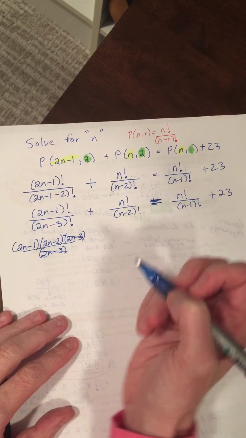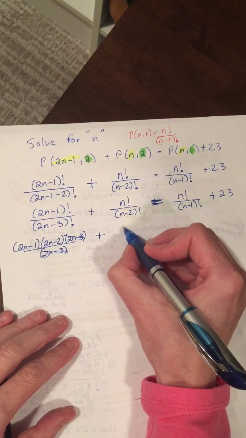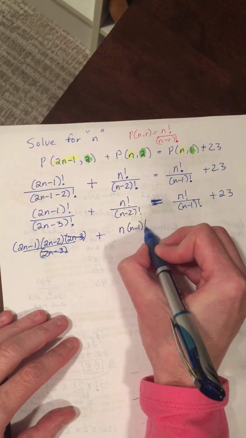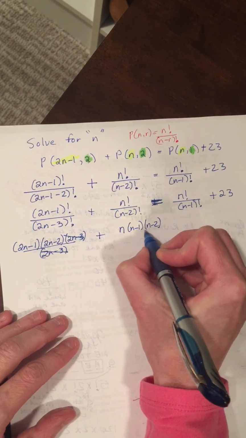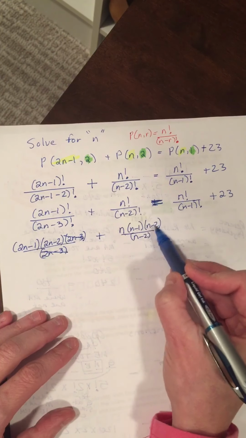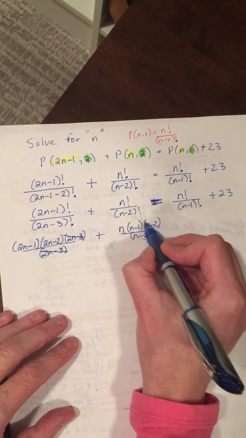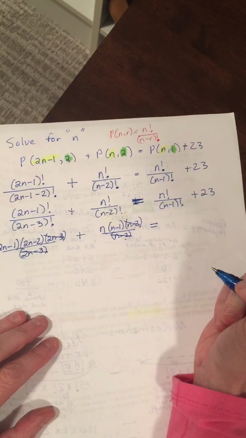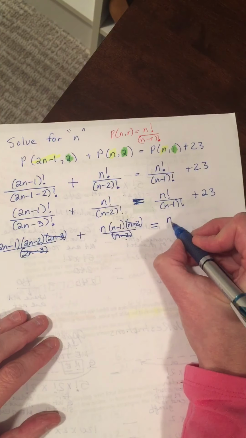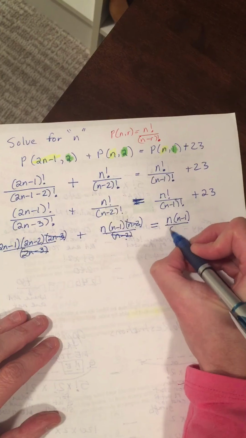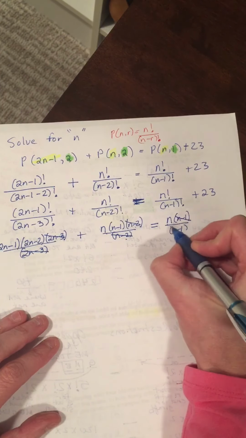Let's keep going. n minus 1, n minus 2. I see the repetition starting at n minus 2. That's where I was going to be able to cancel. n minus 1, this cancels right away.